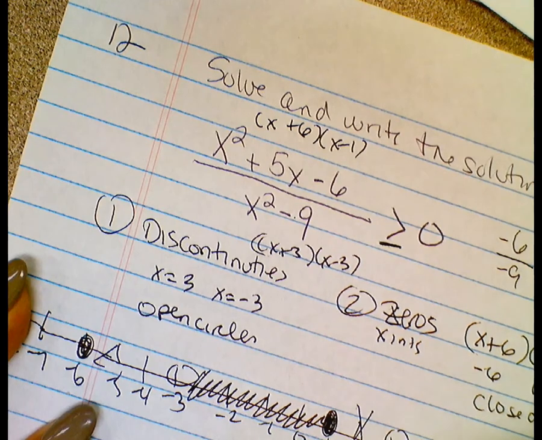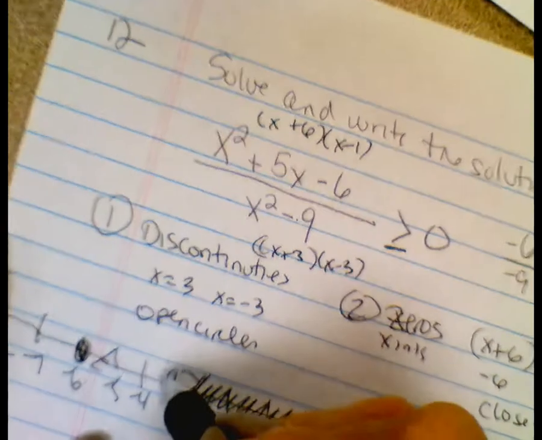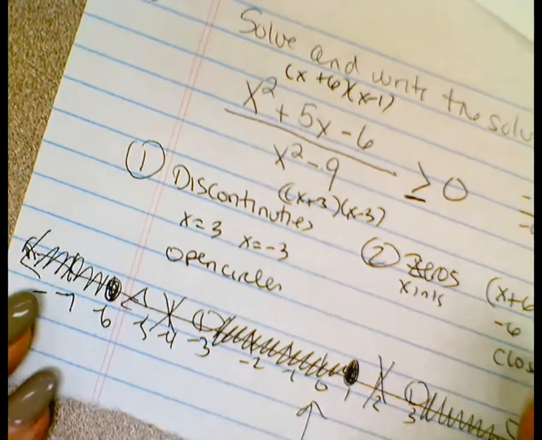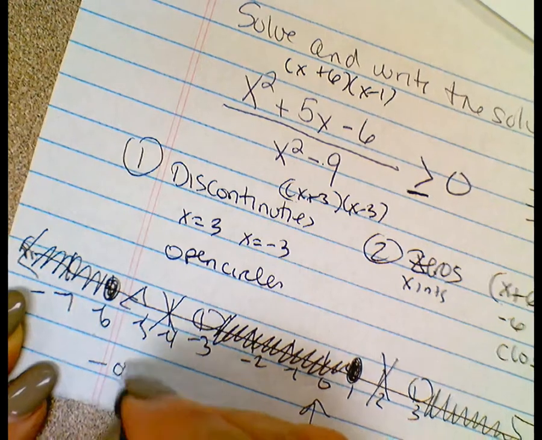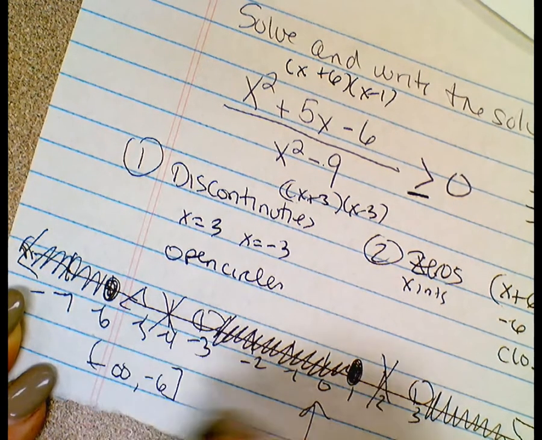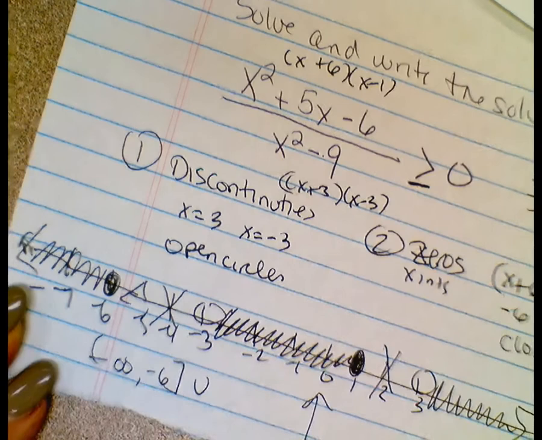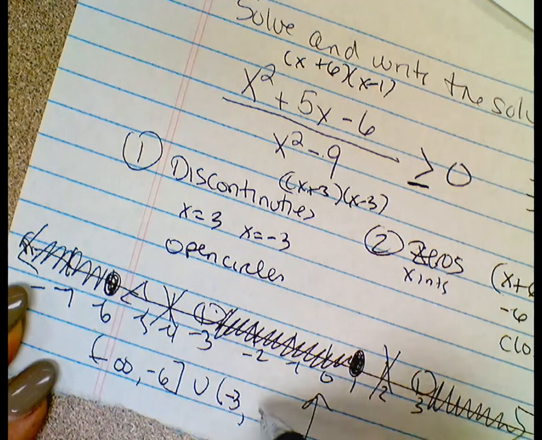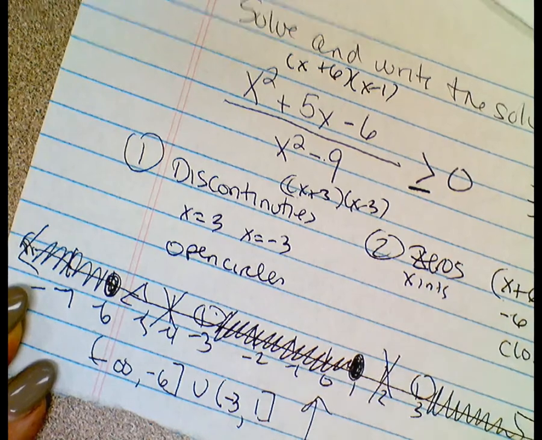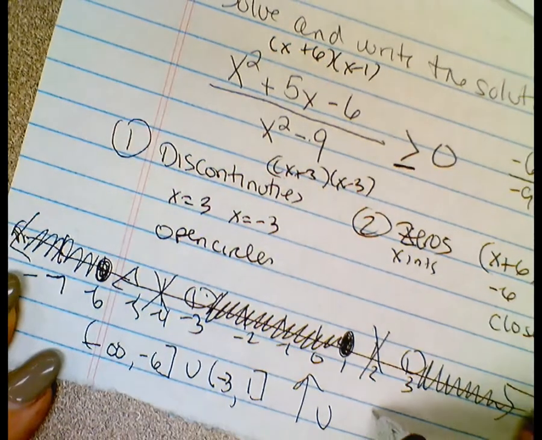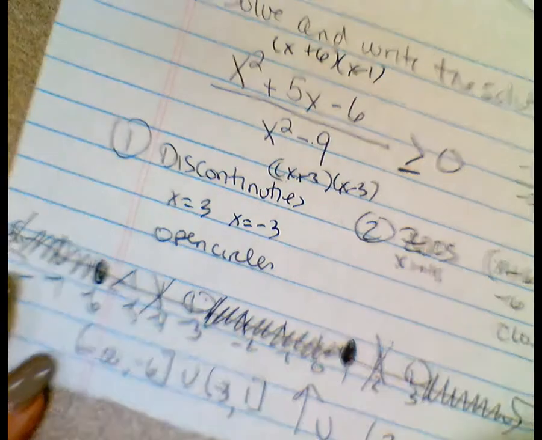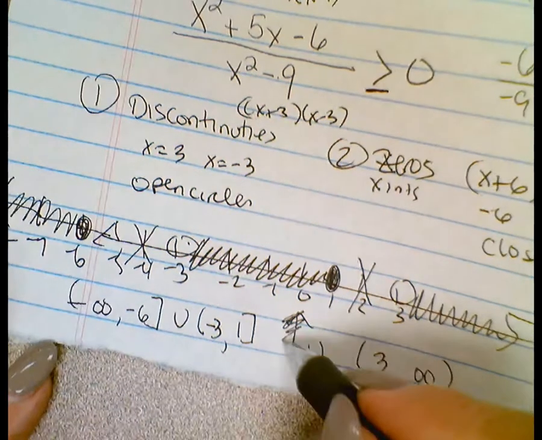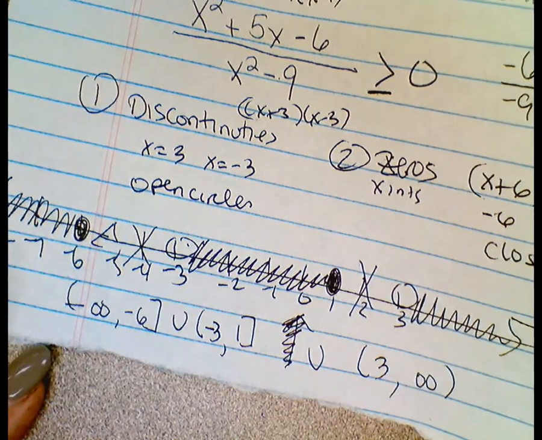That means this doesn't work and this does work. So there are 3 answers. It is negative infinity to negative 6 bracket, because 6 is closed, in union with parenthesis negative 3 because it's open, to 1 bracket because it's closed, in union with parenthesis 3 to infinity parenthesis. Get rid of this arrow here. And that's your answer.